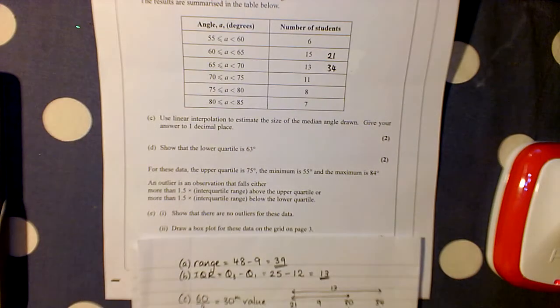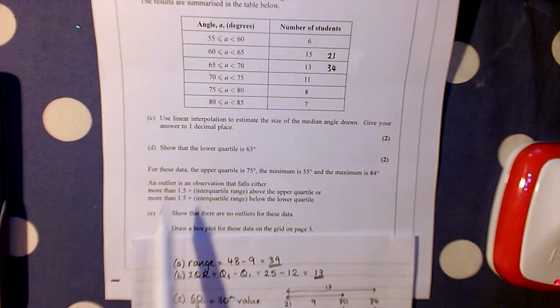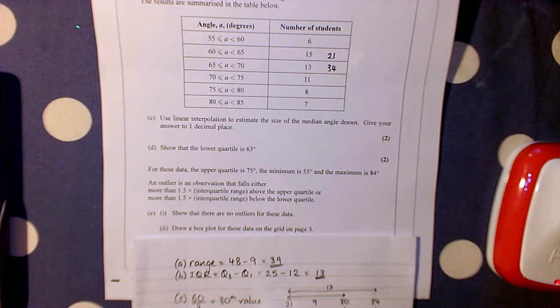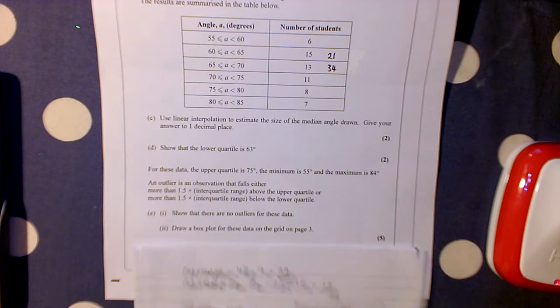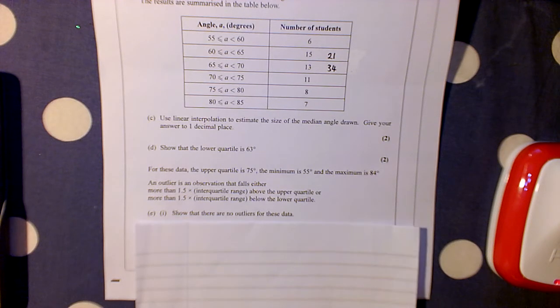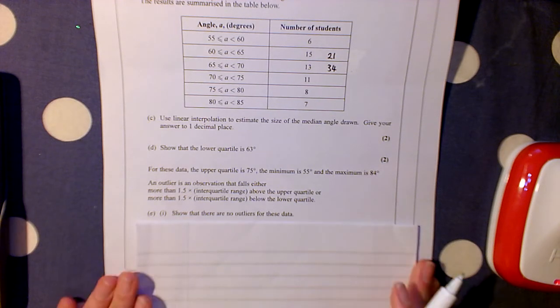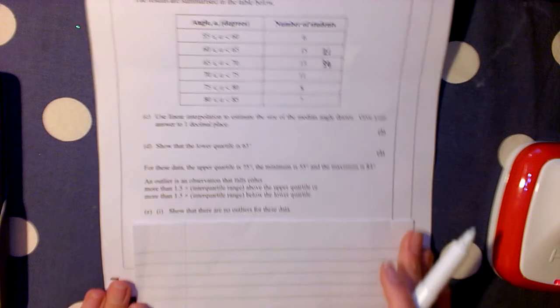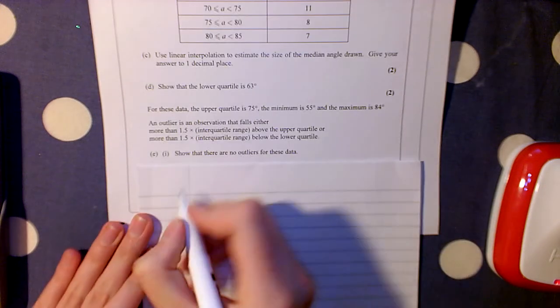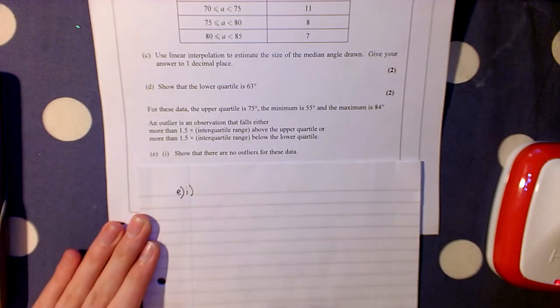Okay, next up, for these data, the upper quartile is 75, the minimum is 55, and the maximum is 84. An outlier is an observation that falls either more than 1.5 times the interquartile range above the upper quartile, or more than 1.5 times the interquartile range below the lower quartile. So we've got to show that there are no outliers for these data. Okay, so part E, part I.